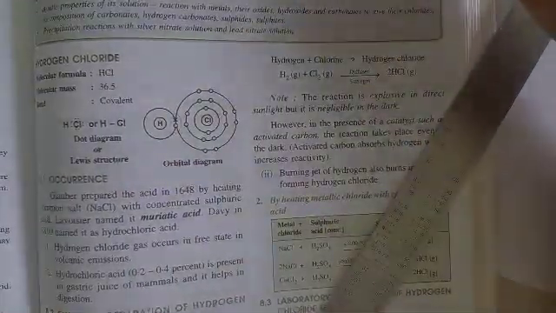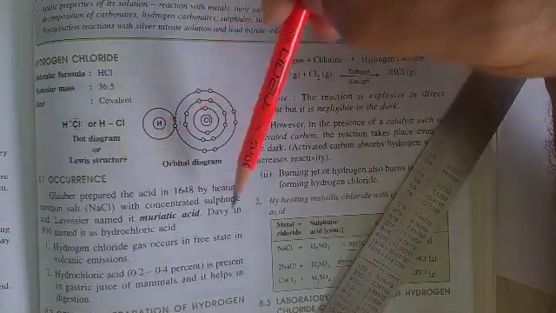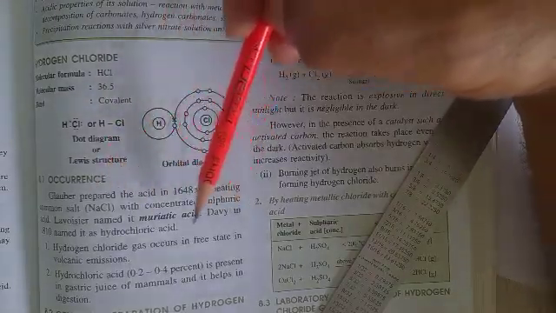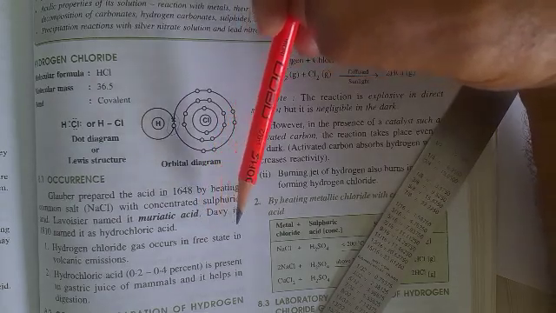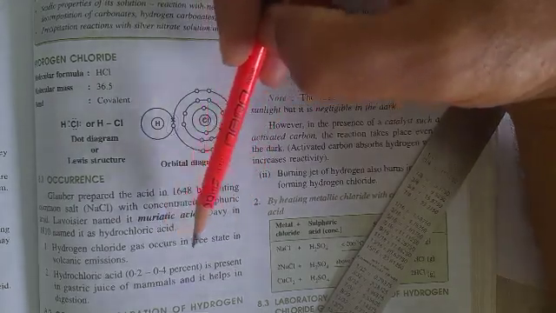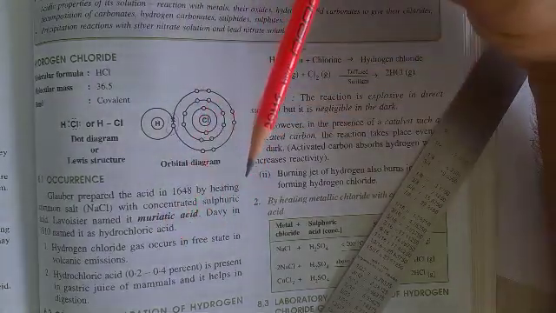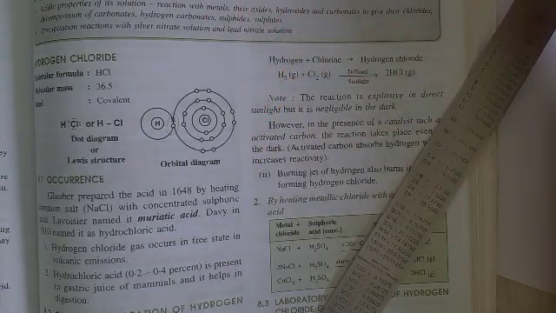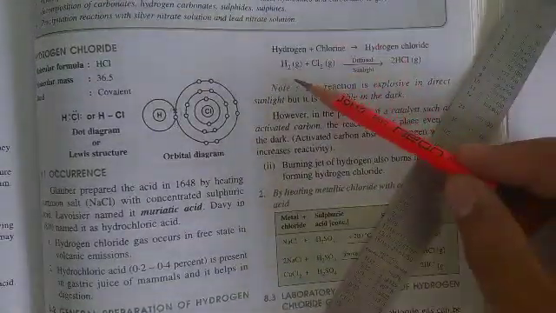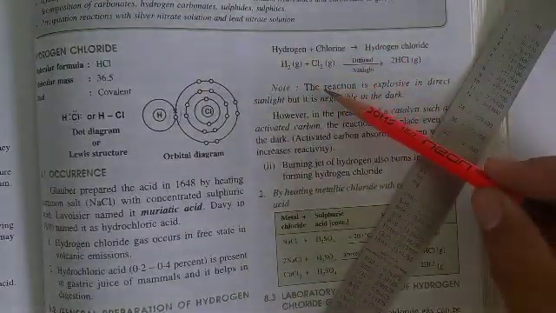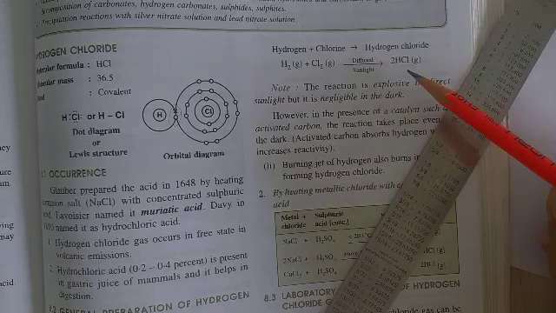Glauber prepared the acid by heating NaCl with concentrated sulfuric acid, and Lavoisier named it muriatic acid. Hydrogen chloride gas occurs free in nature. General preparation of hydrogen chloride is by synthesis. Synthesis is the direct addition method. We have it over here: hydrogen plus chlorine reacts to give you 2HCl.